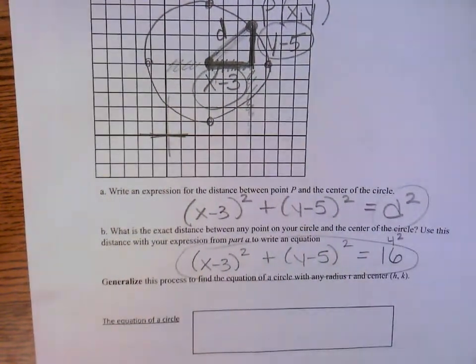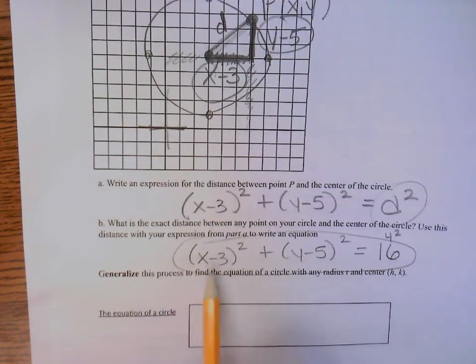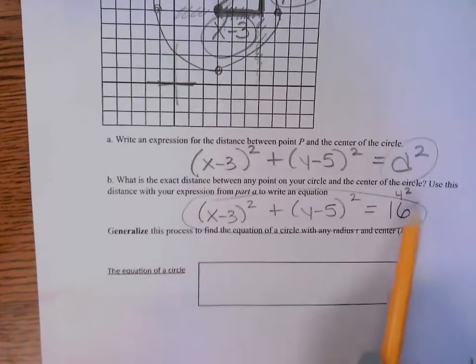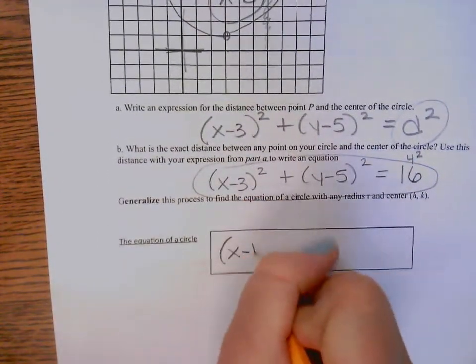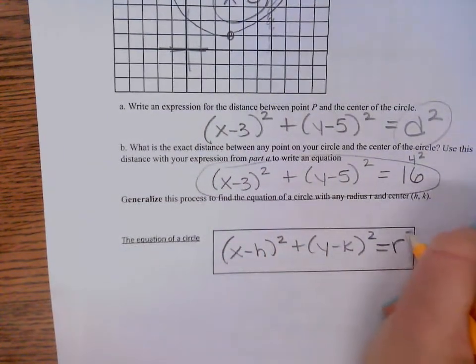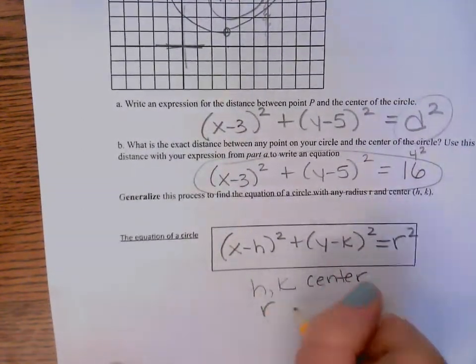We're going to practice with this equation tomorrow, but remember vertex form: x minus 3 goes to the right when it's inside the parentheses. Well, now the y is also in parentheses. So when it's y minus 5, y is going to go up 5. If it goes down, it would be a plus sign because it's inside parentheses now, and then this is always your radius squared. So the general equation for any circle is x minus h squared plus y minus k squared equals r squared. So h comma k is the center and r is the radius.